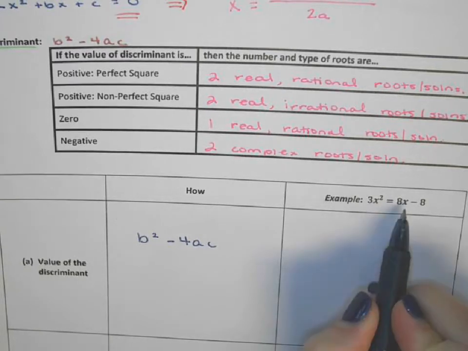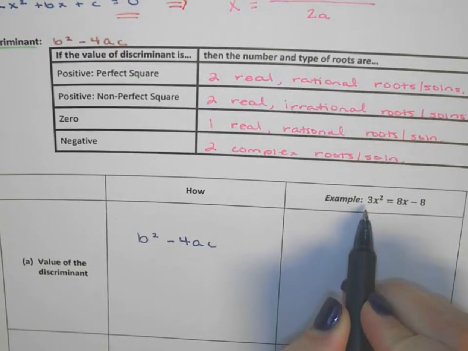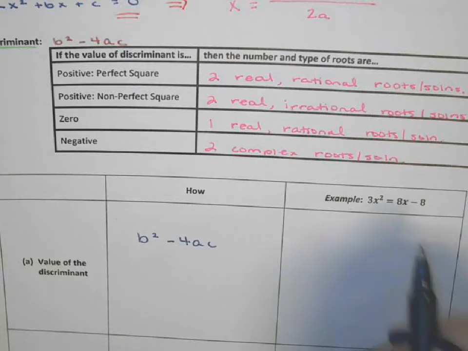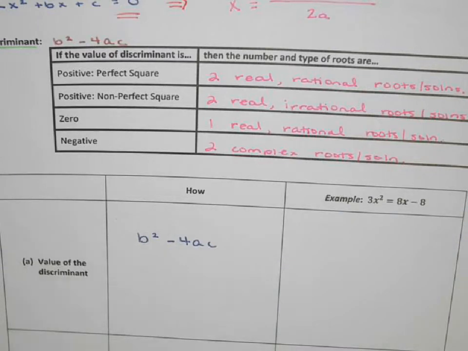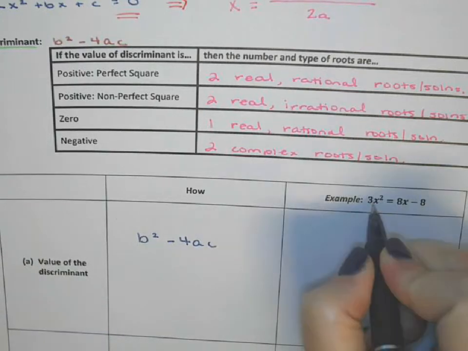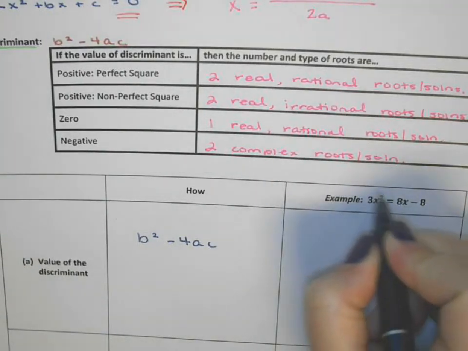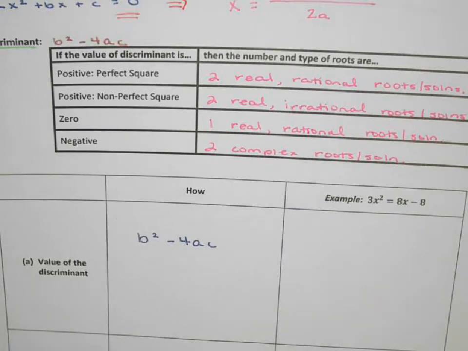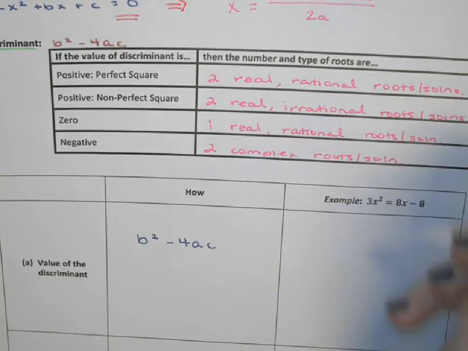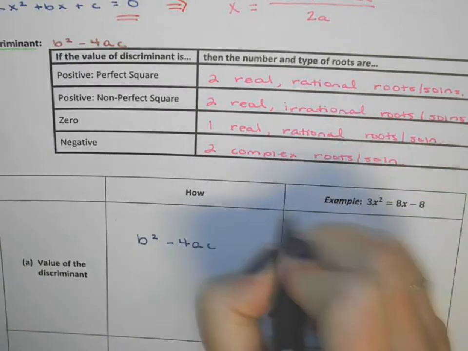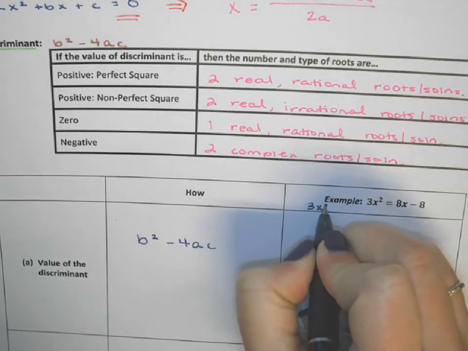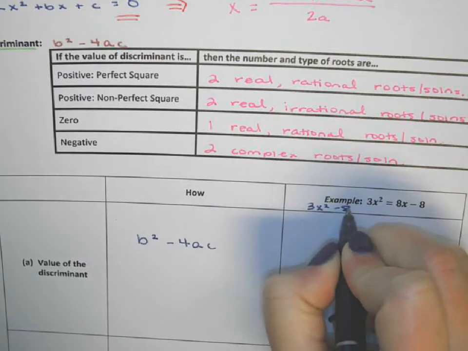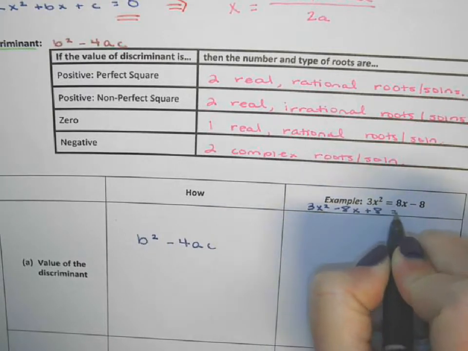So you have to put it into that form. You can either move all the terms with numbers to the left or move them all to the right and have it set equal to 0. I, for whatever reason, like to have my a be positive, so I tend to move it to whatever side this 3x squared is on. It does not matter, whichever way you want to move it. So if we moved everything to the left side, that means we'd have 3x squared minus 8x plus 8 equals 0.